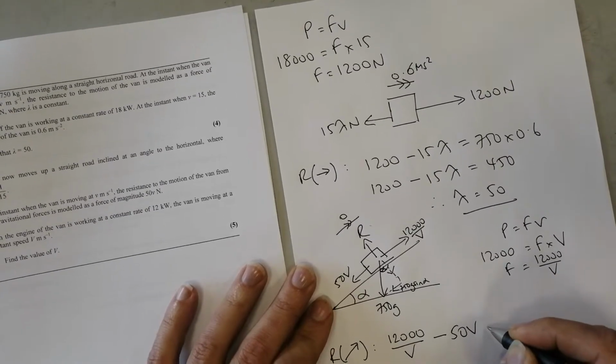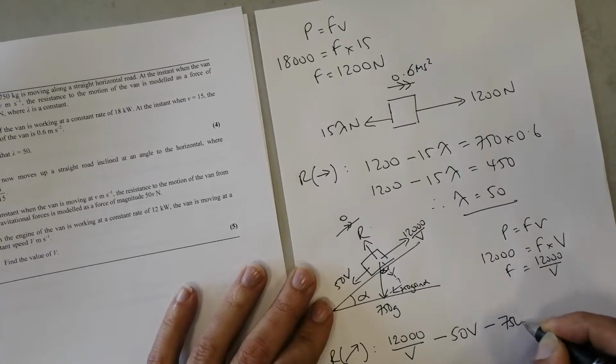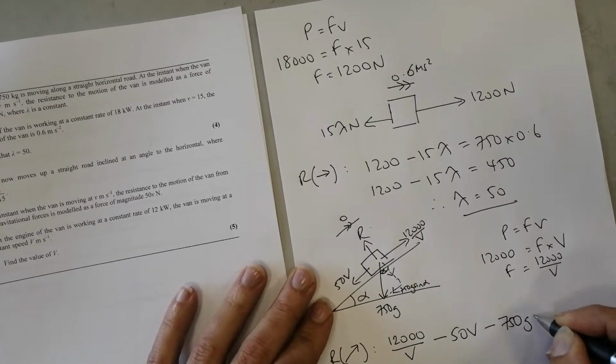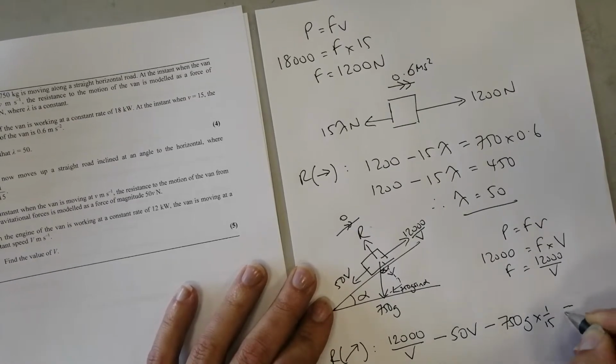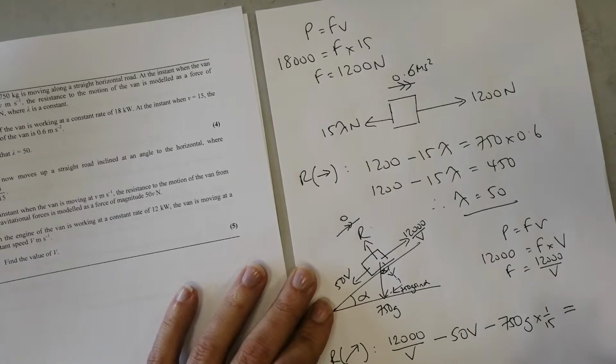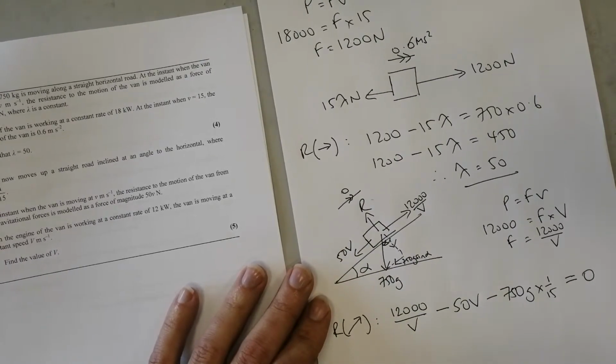It's also being resisted by the component of the weight acting down the plane, 750 g times sine alpha, which is a 15th, and that is equal to the mass, 750, times the acceleration, which is 0. So that is equal to 0.